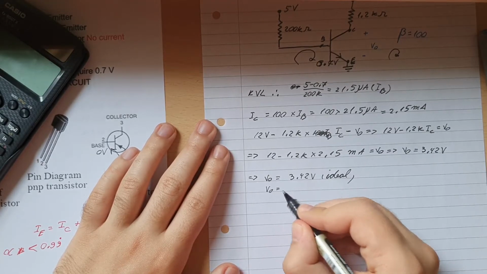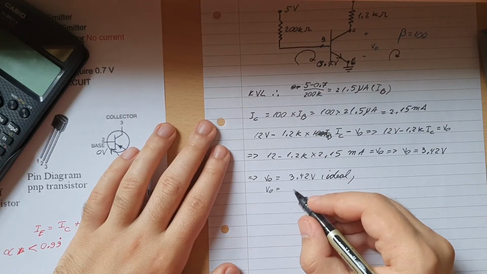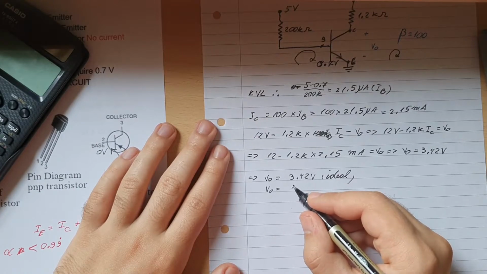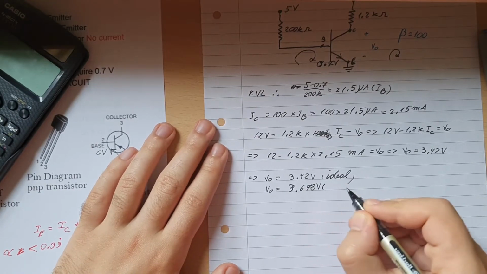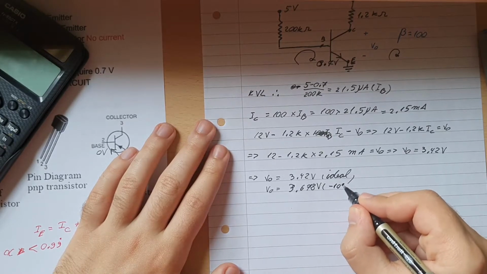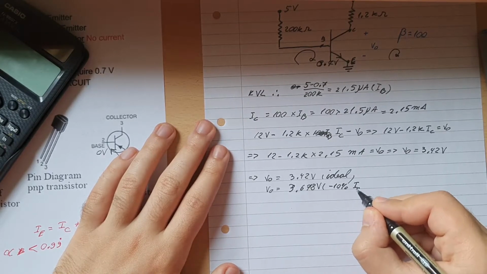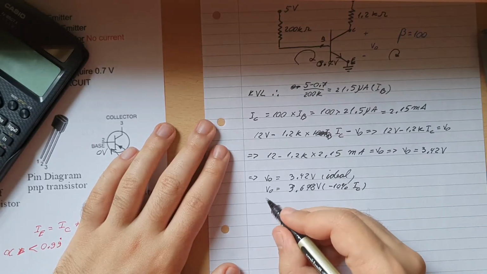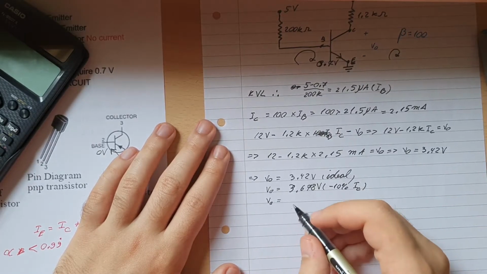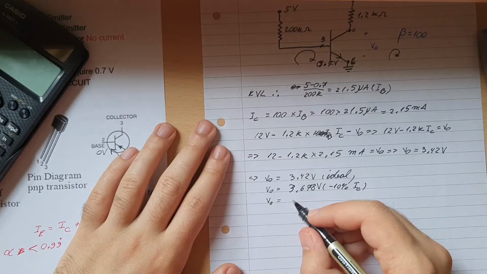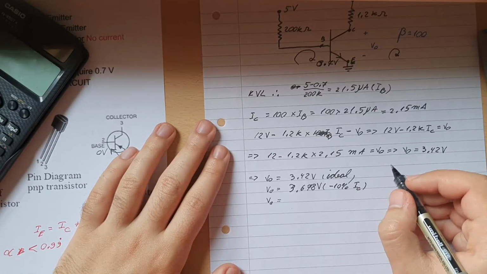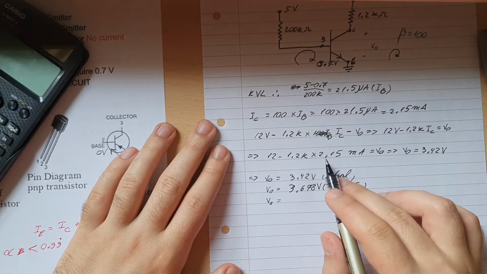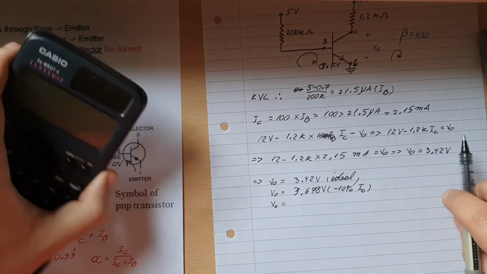So V out, if it's 10% lower, then that would be 3.678 volts, and that would be minus 10% IC in the current. V out, if the current is higher by 10%, that would be, wait a second, is it 3 or is it 9?